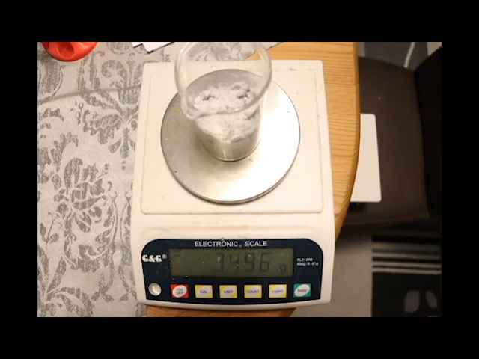After we let our oxalic acid dry in the vacuum desiccator for a day, this is our final result. We collected 34.96 grams of oxalic acid, and the theoretical amount would be 35.71 grams, which corresponds to a yield of 98%.